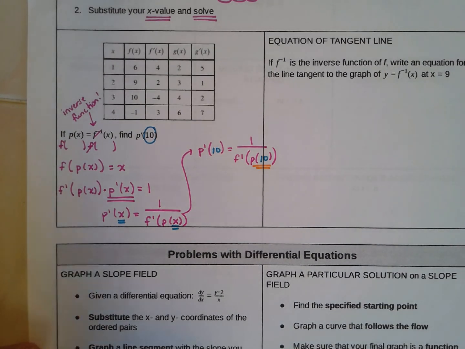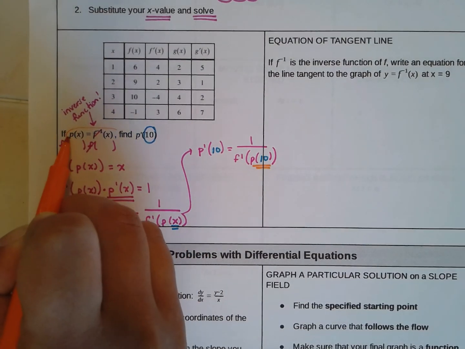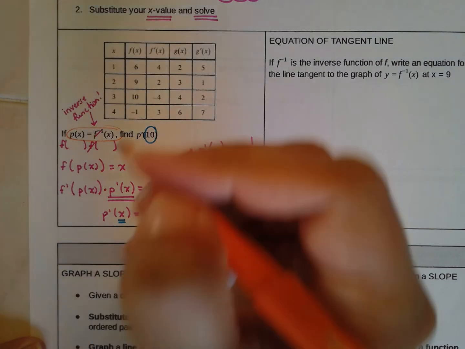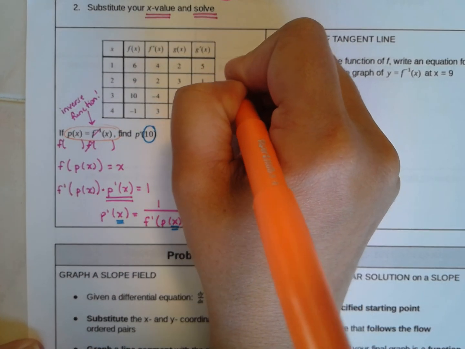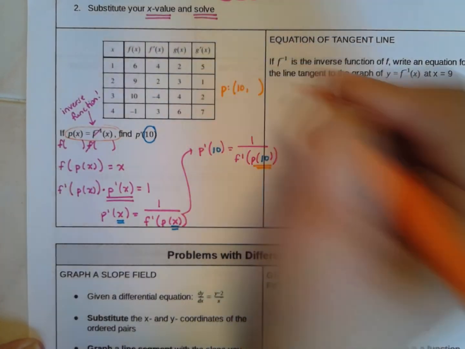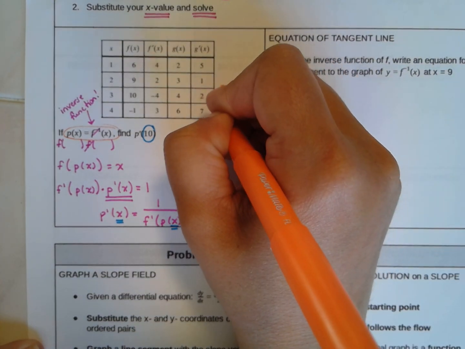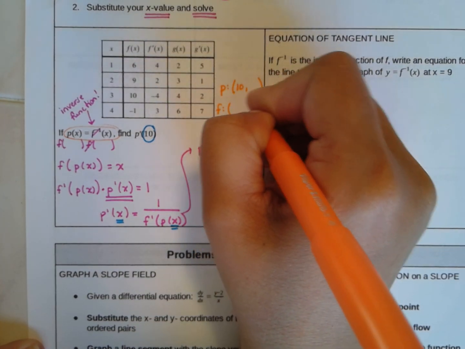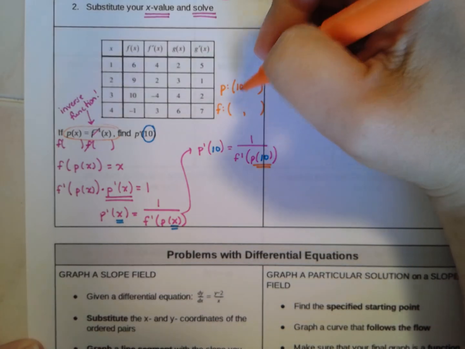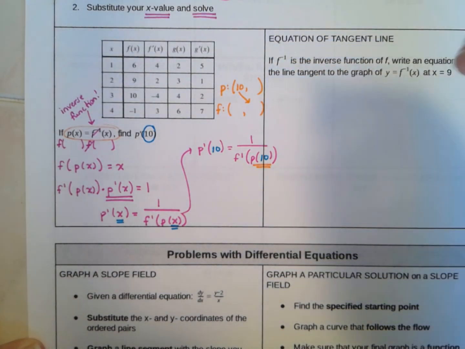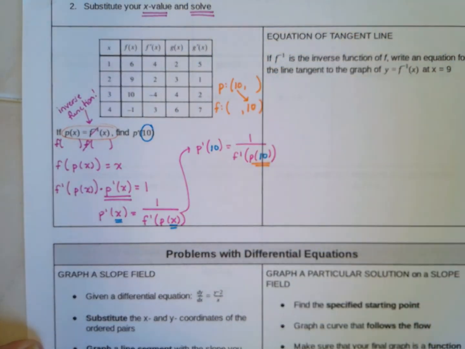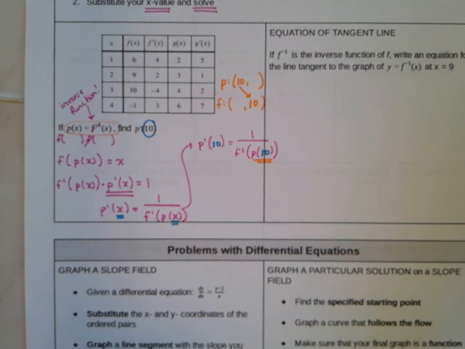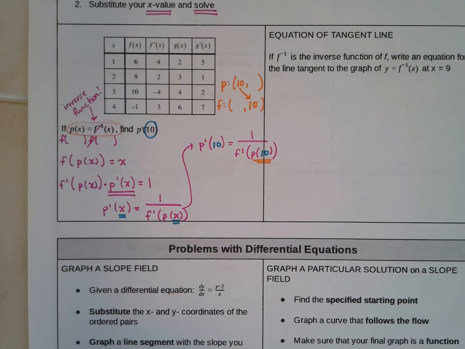So here's where we need to go back to the fact that these are inverse functions. If we want to plug in the number 10 to p, then because of the relationship between inverse functions, if p's input is 10, then 10 is the output of f. Now that's going to allow me to use the table because now I'm talking about the f of x function, which I have in my table.